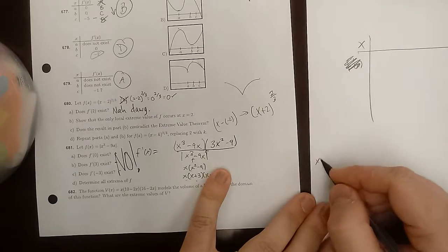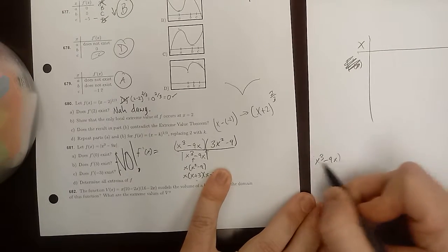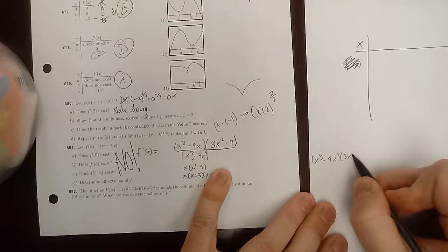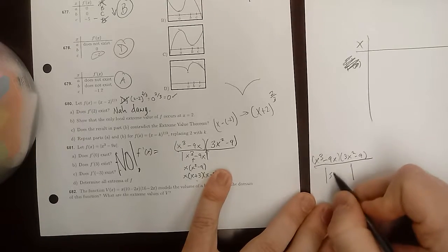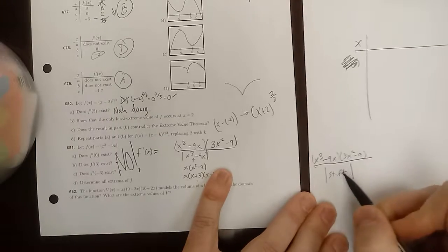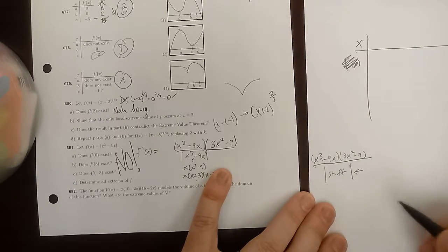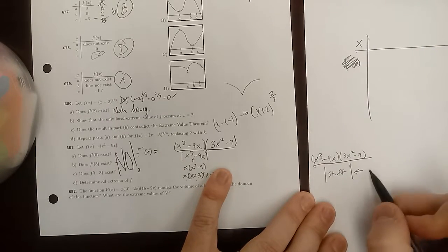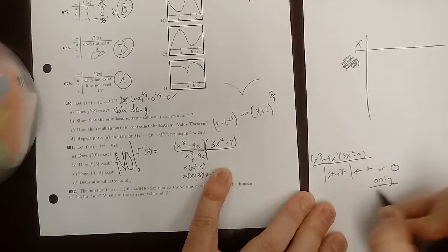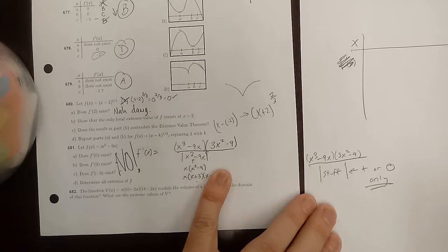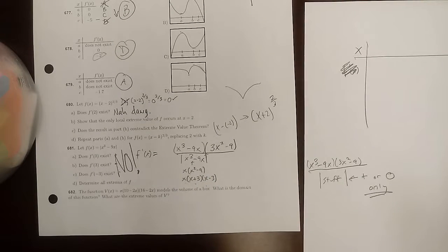So if we have x cubed minus 9x and then 3x squared minus 9 over the absolute value of stuff. I'm writing that because what is this? Positive or negative or 0? It's either positive or 0 only. That's definitely important for us to pay attention to.